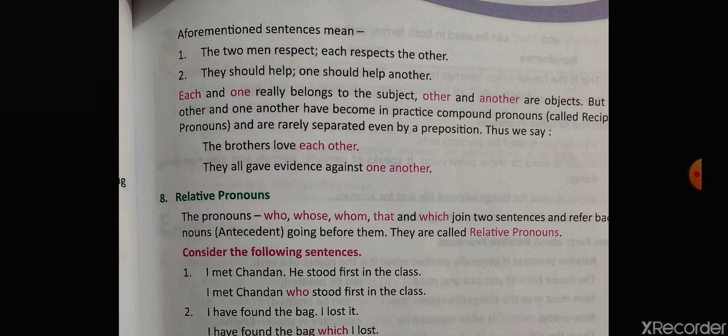Thus we say, the brothers love each other. They are all giving evidence against one another. In these pronouns, we actually refer to both of them, one another, each other. That means they are talking about two people, and those two people are actually referred to each other.